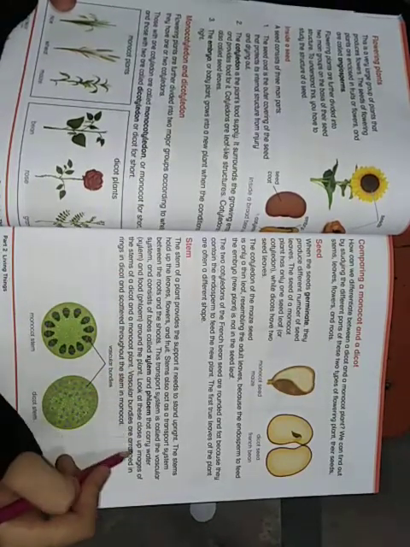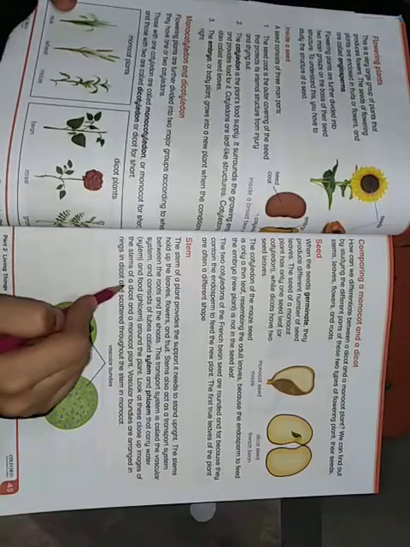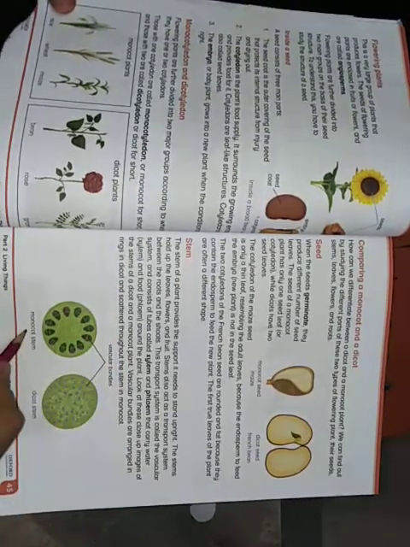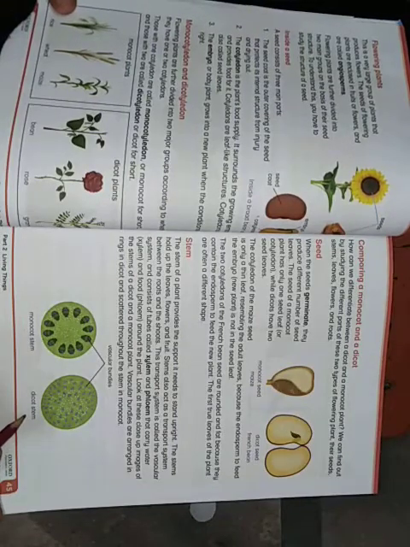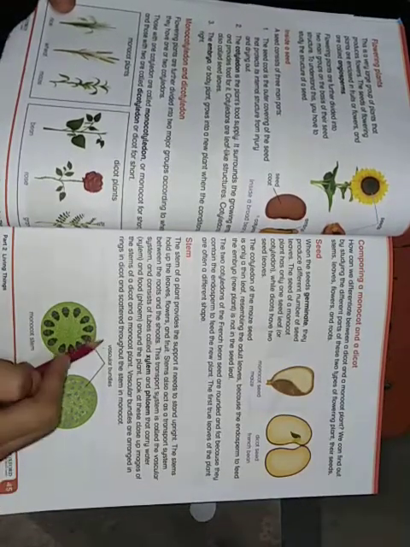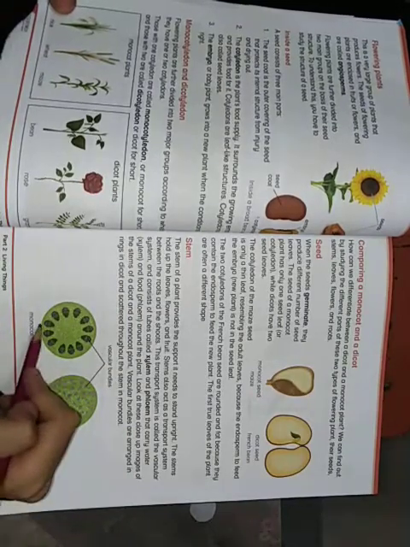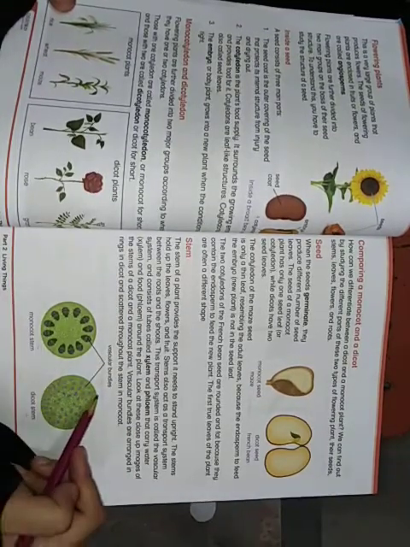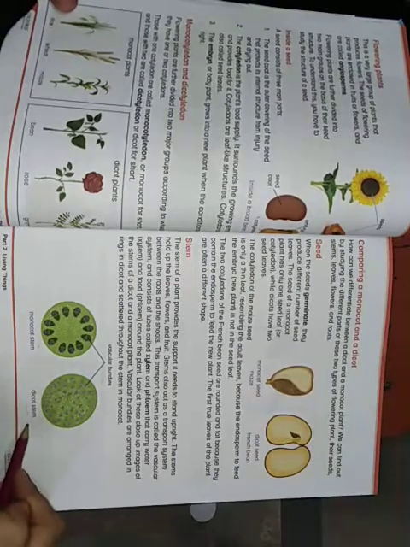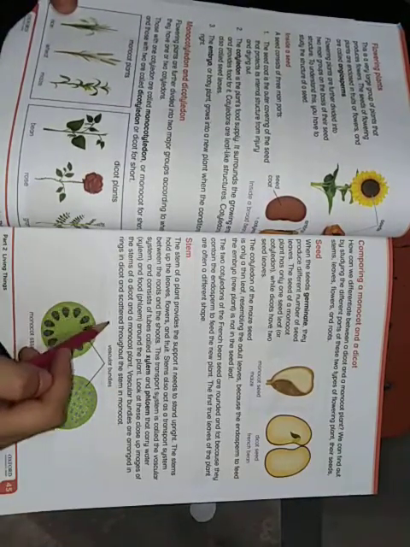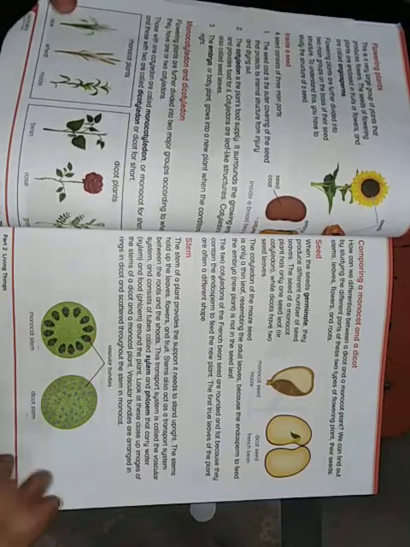Look at these close-up images of the stem of a dicot and a monocot plant. This is a monocot stem and this is a dicot stem. Vascular bundles are arranged in rings in dicots and scattered through the stem in monocots.